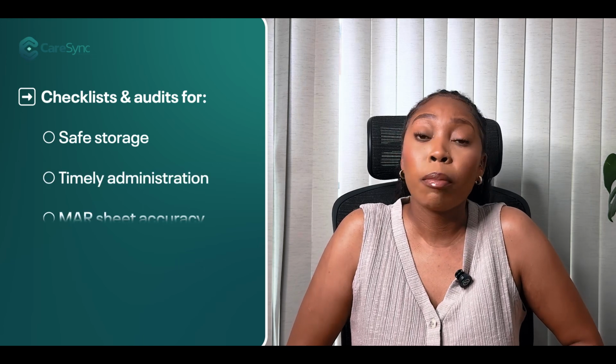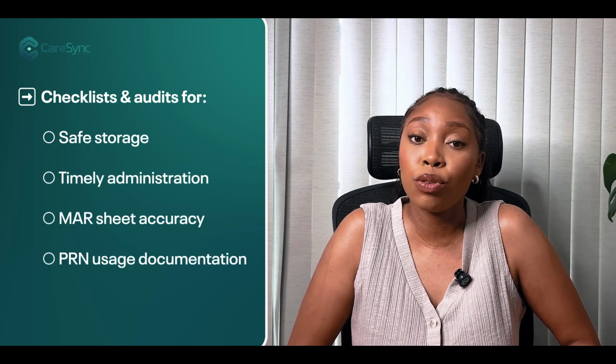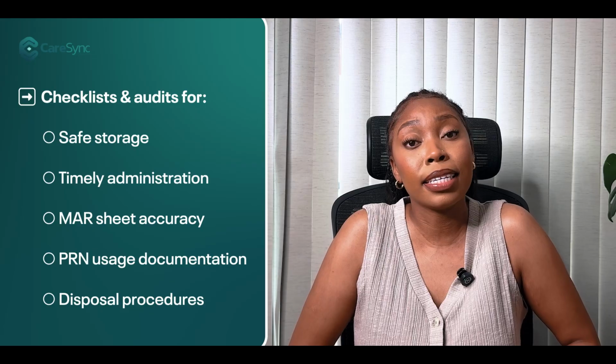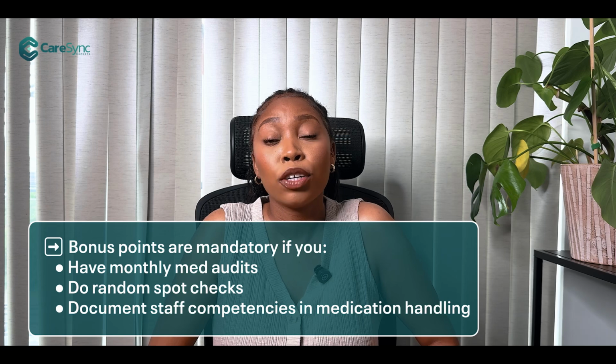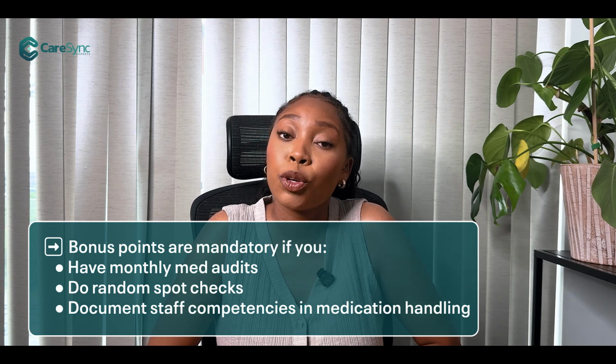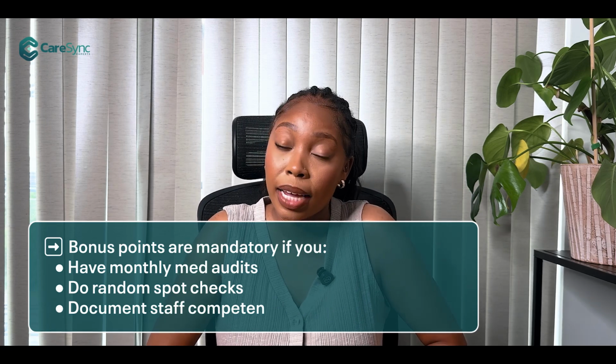Medication management is also very key. Make sure to have checklists and audits for safe storage, timely administration, MAR sheet accuracy, PRN usage and documentation, and any disposal procedures. Bonus points if you have monthly medication audits, do random spot checks, and document staff competencies in medication handling.